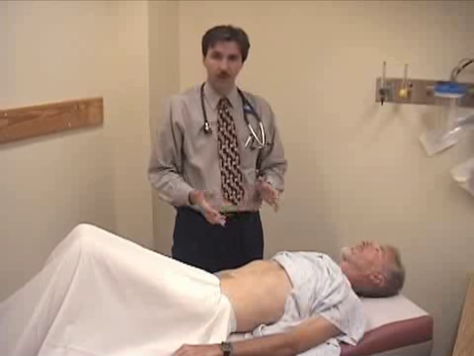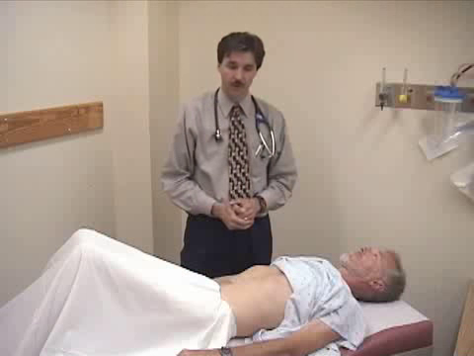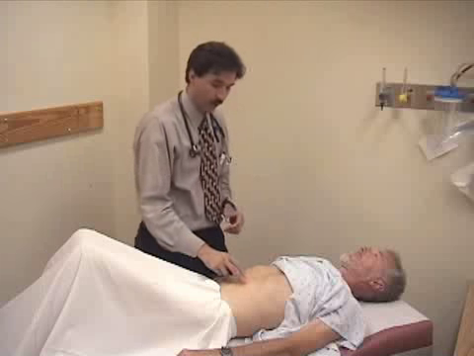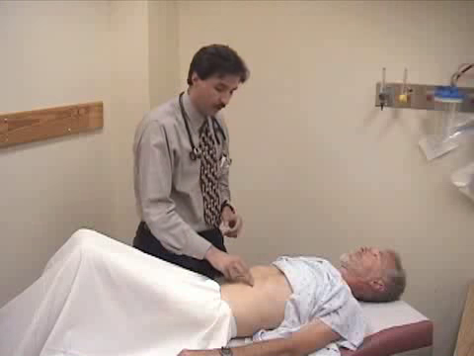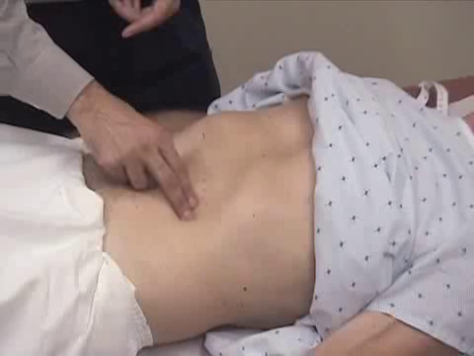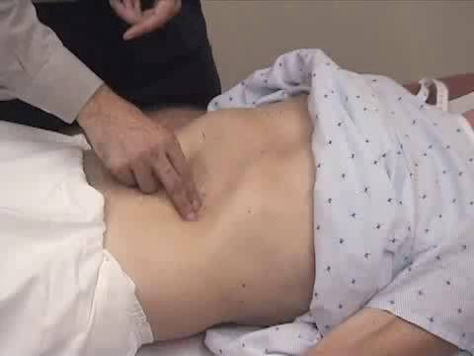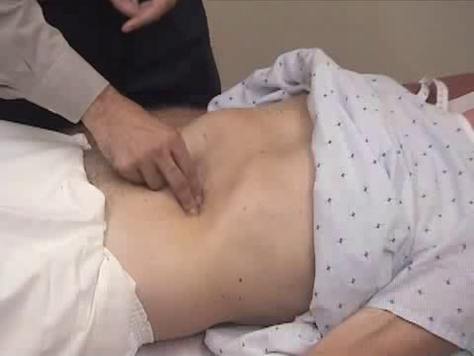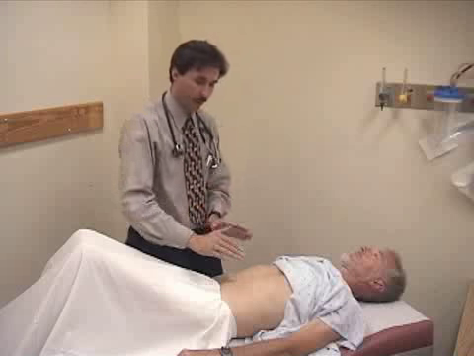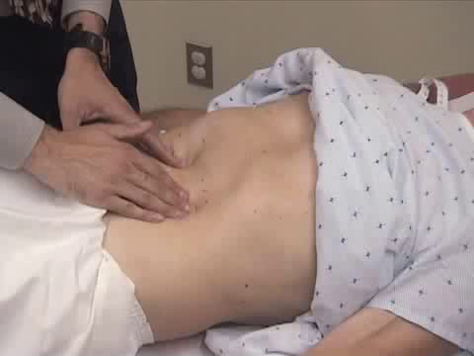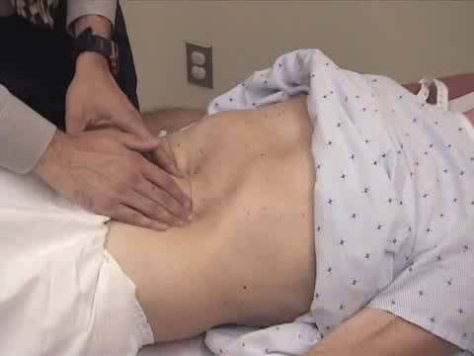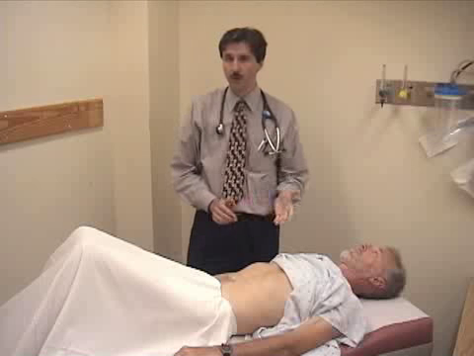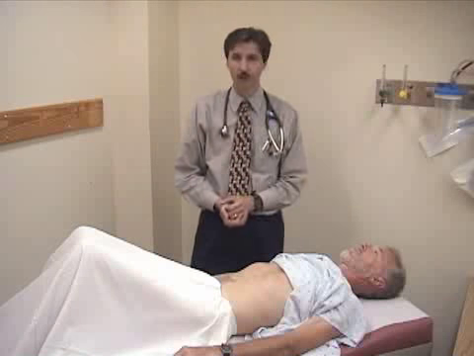Okay. Then we're going to check the pulsation of the aorta to be sure that it's not enlarged. We're going to do that with the opposing fingers of your thumb and your index and middle finger. You're going to slide to the left of midline, just in the hypogastric area, and you're just going to push in. Most of the pulsation should be directed anteriorly towards your fingers. In patients that are large, you may have to push in with both hands from the sides. Like this.